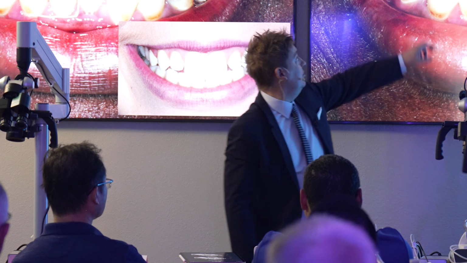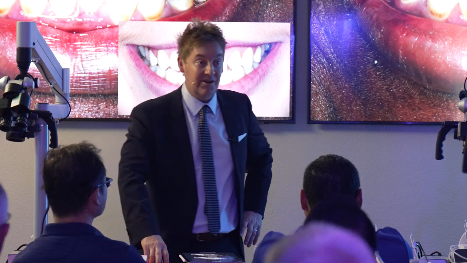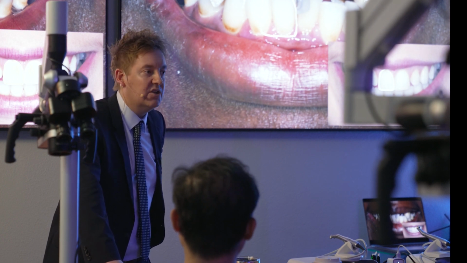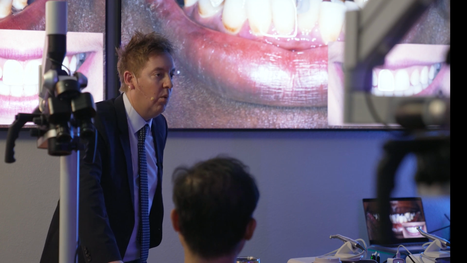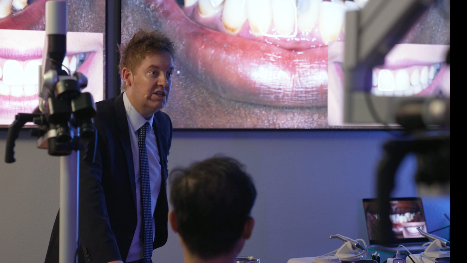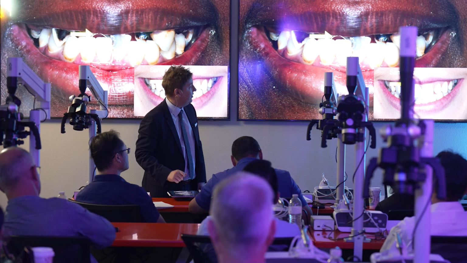So how is it possible that she has not lost vertical dimension of occlusion, but when she bites down, her posterior teeth hit her ridge on the maxillary arch? They supra-erupted. Now we're getting somewhere. Because what happens when teeth supra-erupt? What do they bring along with them for the ride? That's right, they bring gingiva and bone. So, facial gingival margin.